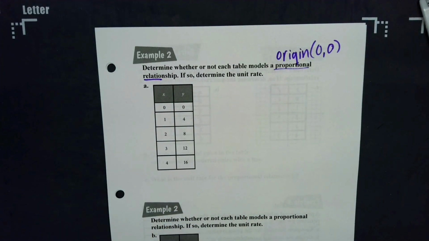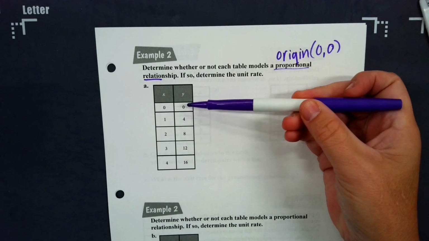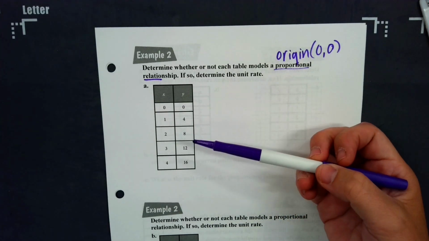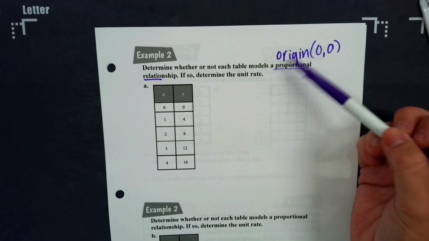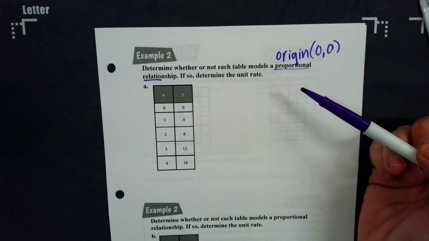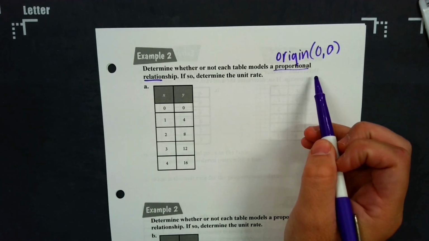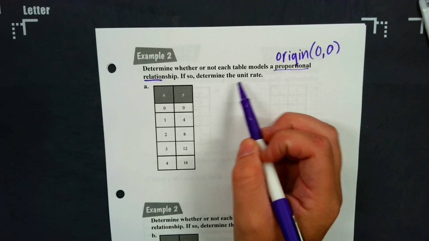So the first thing I'm going to check every time on a table is if it goes through 0, 0. Okay, it goes through 0, 0, so I know it goes through the origin. So now I know it's a proportional relationship.